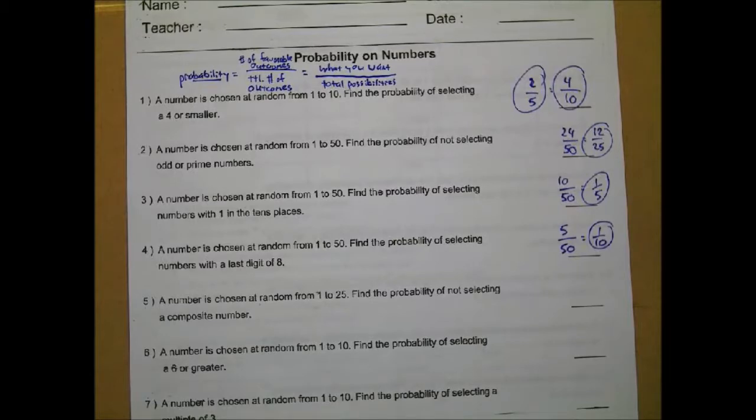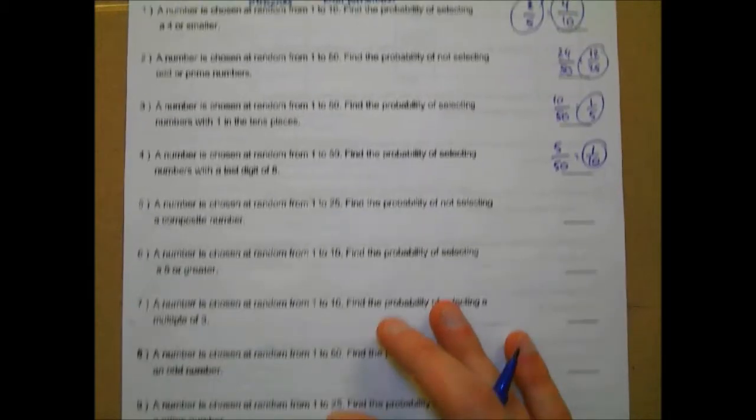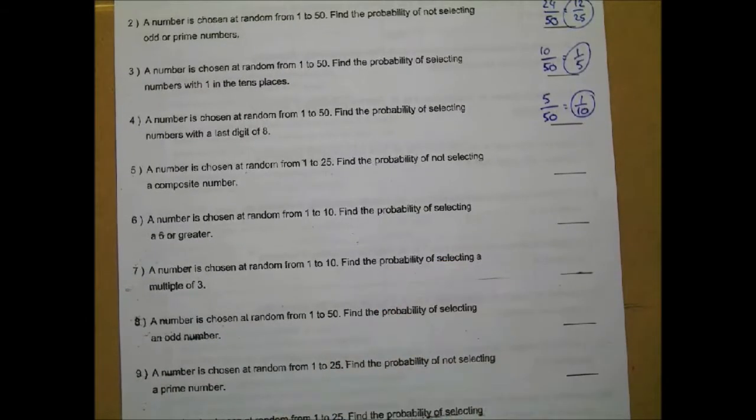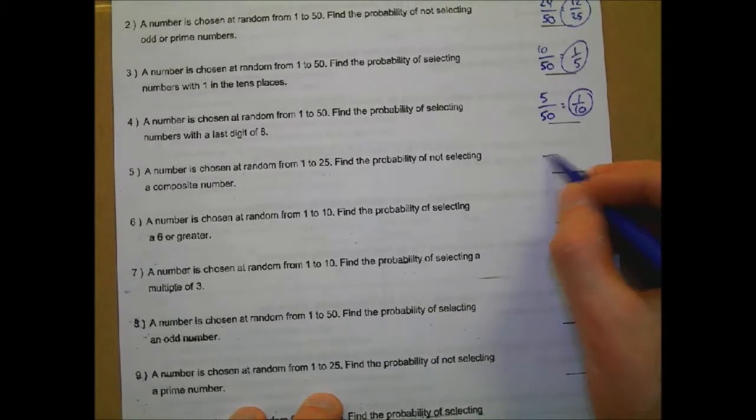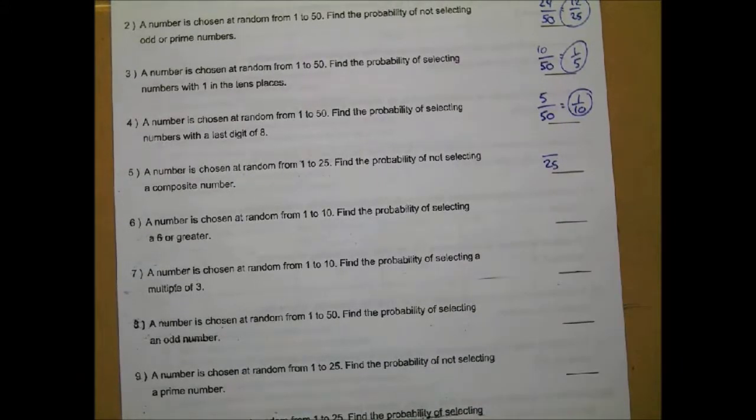Number 5. A number is chosen at random from 1 to 25. What's going to be our denominator here? 25. You got it. Find the probability of not selecting a composite number. Now, what's a composite number? Well, it's the opposite of a prime number.